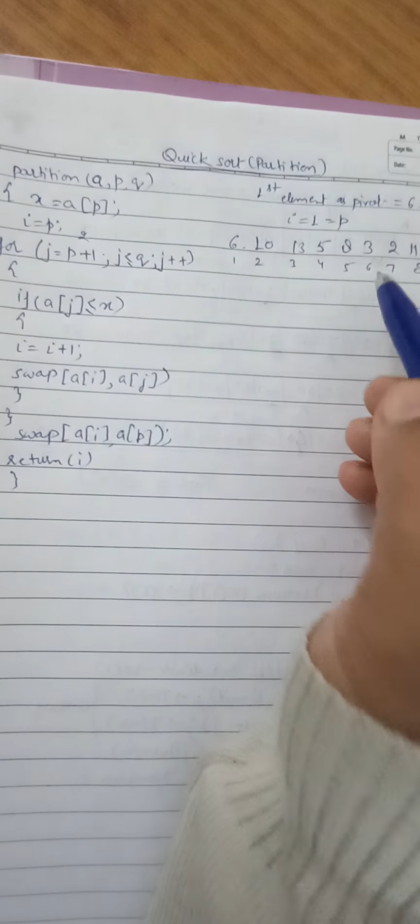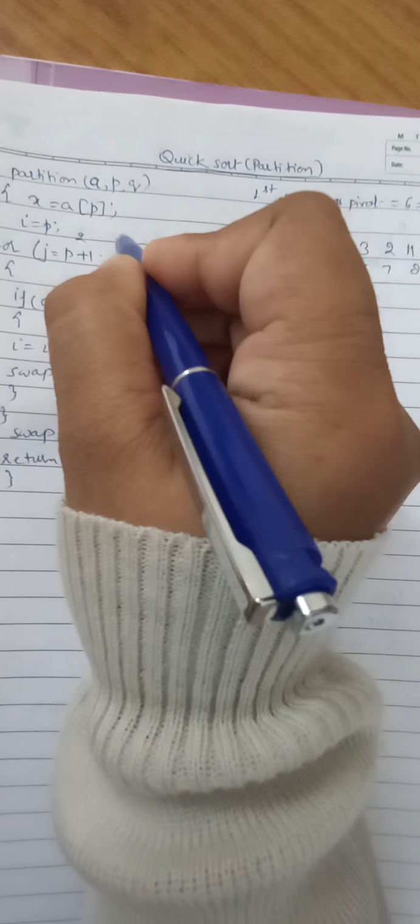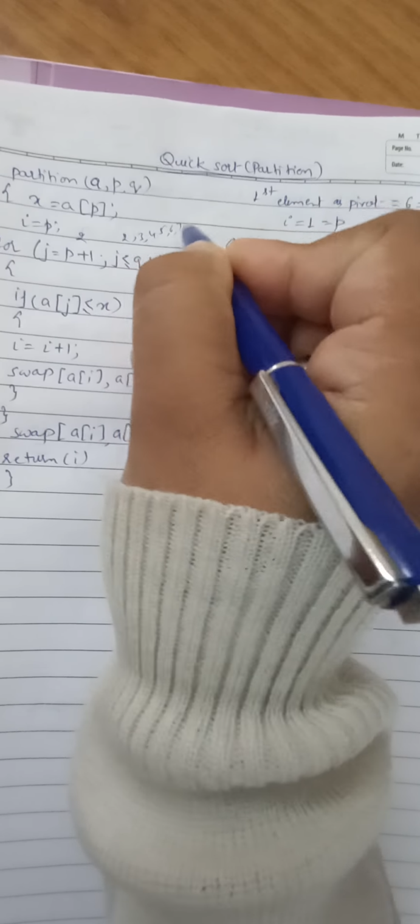It will go up to how many indexes we have? 8. So it will go from 2, 3, 4, 5, 6, 7, 8.